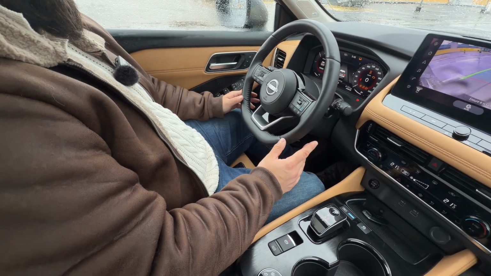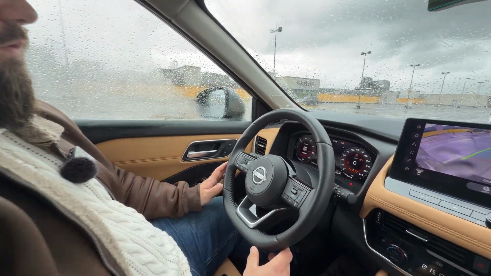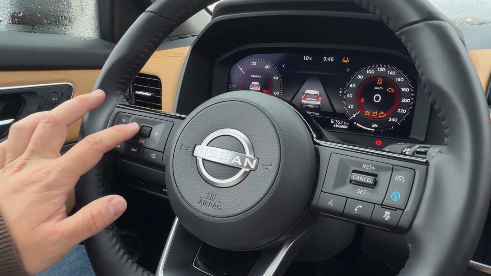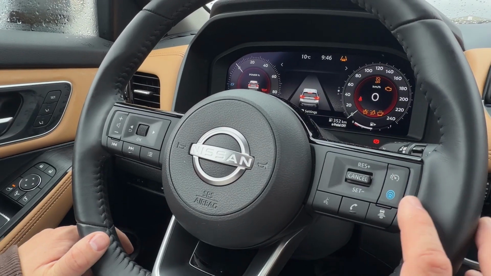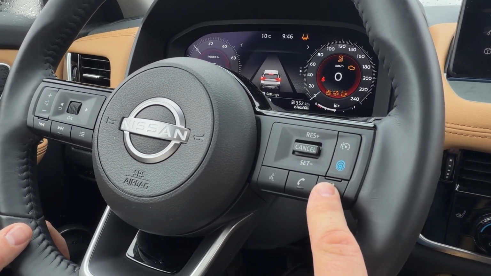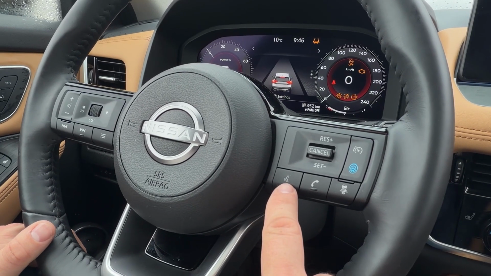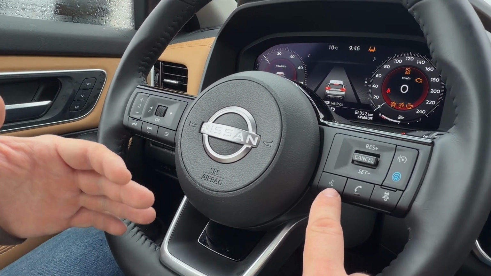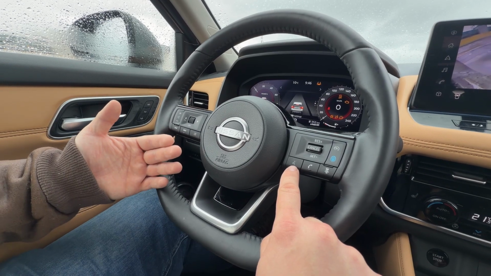Now let's take a look at the steering wheel. On the steering wheel we can manage radio, we can access settings, and we can enable ProPILOT, speed limiter, we can adjust distance from the following car, we can enable Nissan Assistant. The Nissan Assistant can be also switched to Alexa.